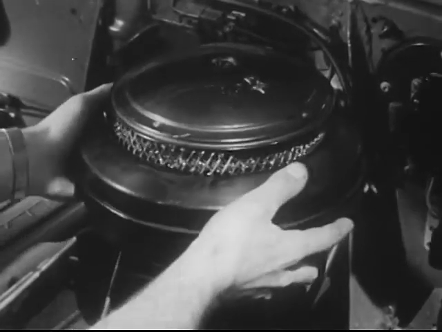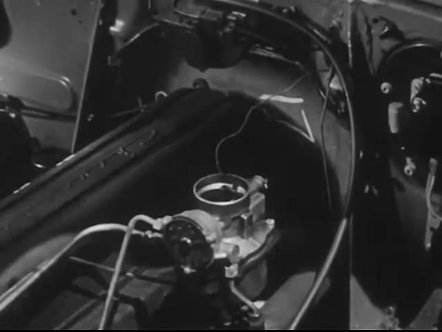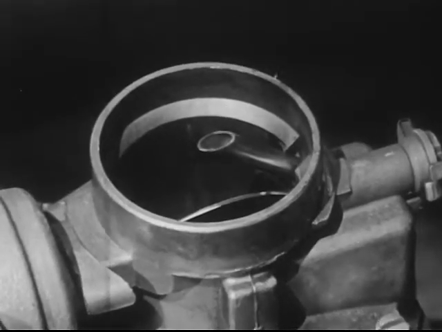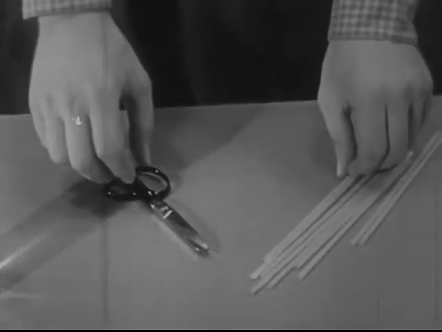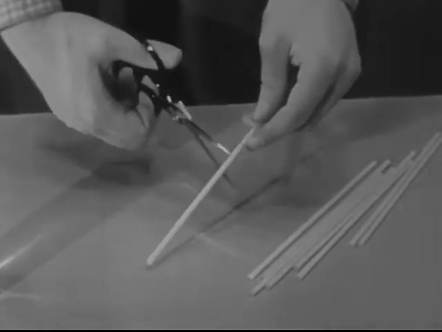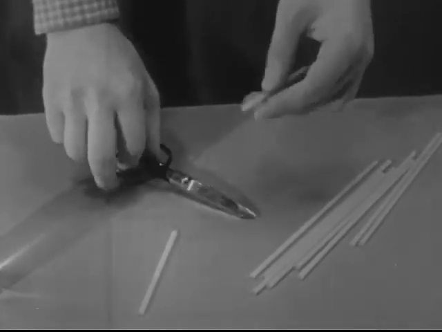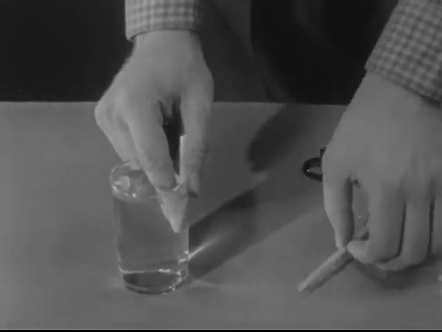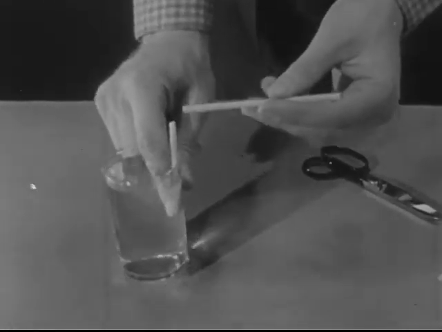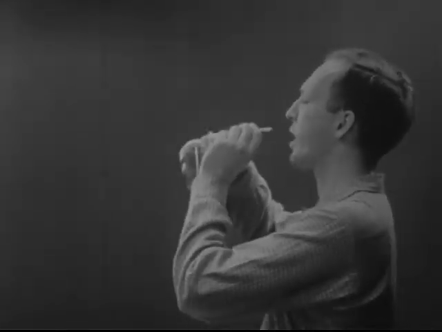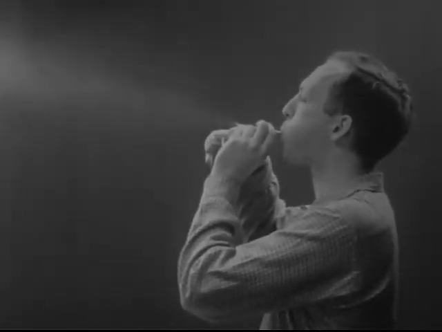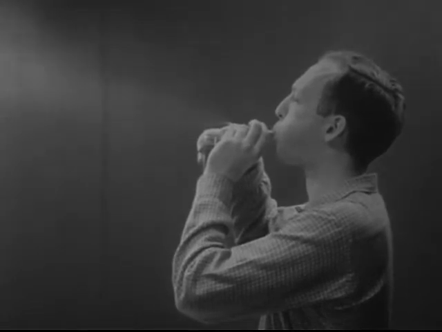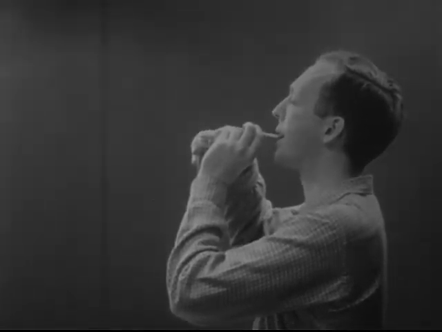In an automobile, the gasoline is mixed with air in this part, which is called the carburetor. And here's an experiment you can do to show yourself how the carburetor does it. Cut a soda straw in half. Now stand one half in a glass of water. Hold the end of the other straw next to it. Now if you blow hard across the top of the standing straw, the water will climb up the straw, mix with air, and shoot out in a fine spray.